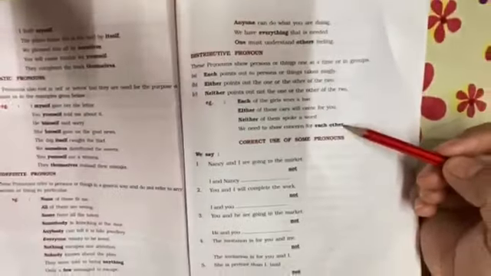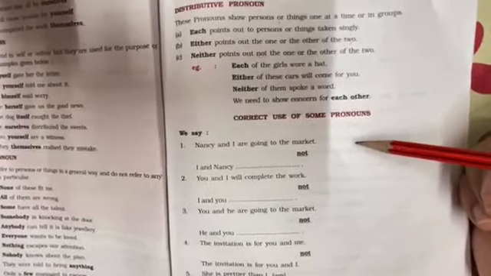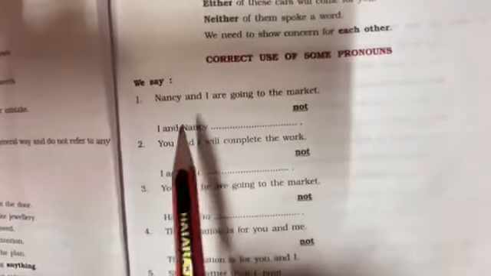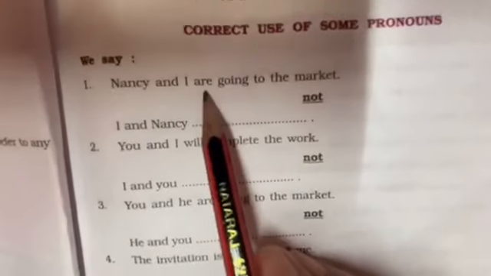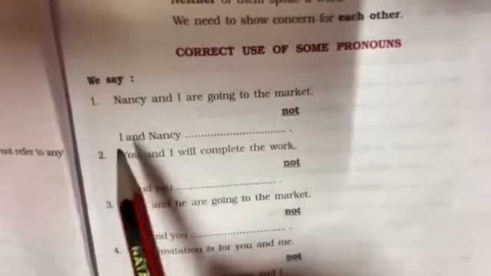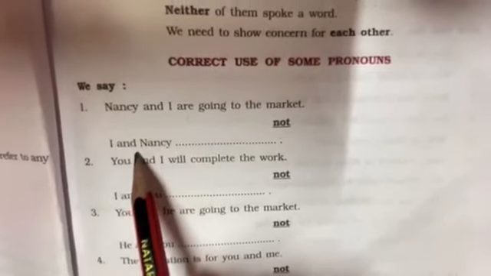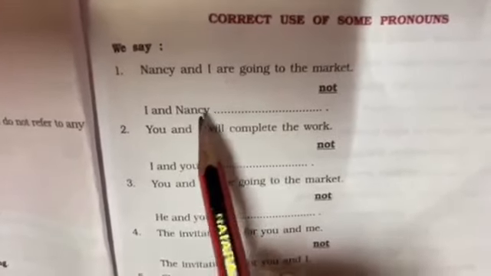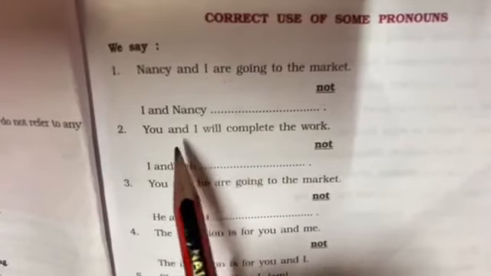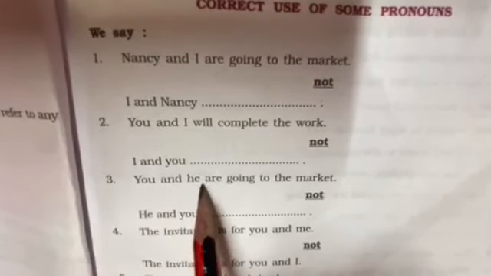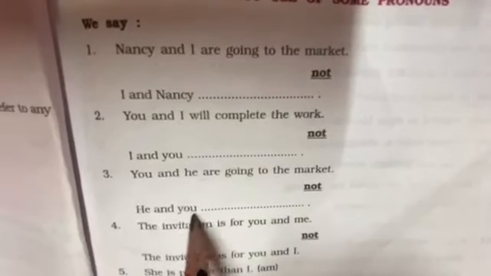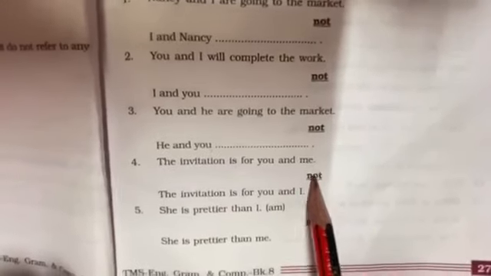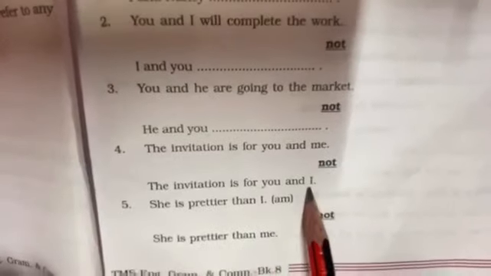Now, while using pronouns, you should also remember certain things, how to use these pronouns correctly. Like we say, Nancy and I are going to the market, and not I and Nancy. That's the wrong usage. You never say I and Nancy or I and my mom. It's always Nancy and I, my mom and I. You and I will complete the work and not I and you. You and he are going to the market, not he and you are going to the market. The invitation is for you and me, not the invitation is for you and I.